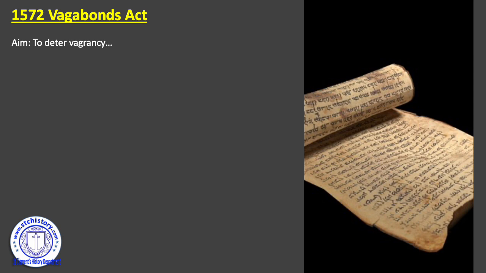Okay. Then we move on to the Vagabond Act. The aim of this act is to try and deter you from being a vagabond. But this whole lesson is very clear that most of them didn't do this by choice. They found themselves as a vagabond through lots of things that were going wrong on their behalf.